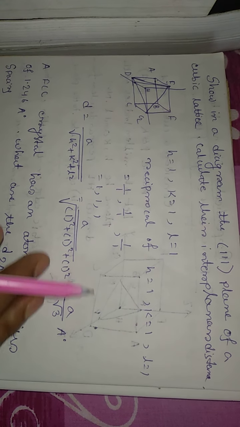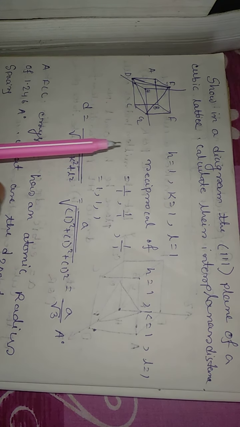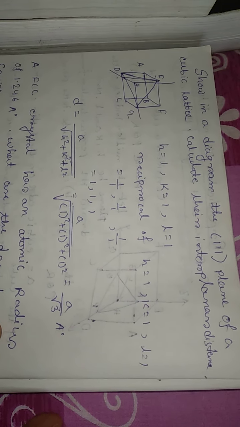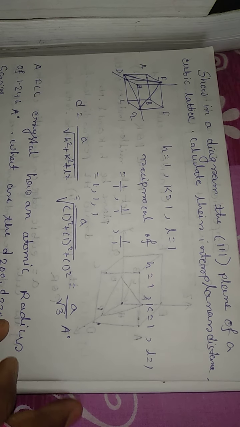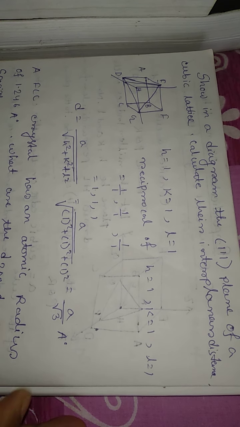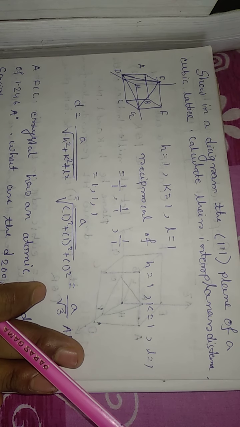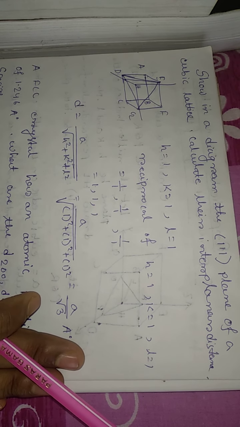Now in your problem it is given that in a diagram the 1 1 1 is a particular plane of a cubic lattice. So for a particular cubic lattice, the plane is given to you and you have to calculate the interplanar distance between the origin of the cube and the plane.